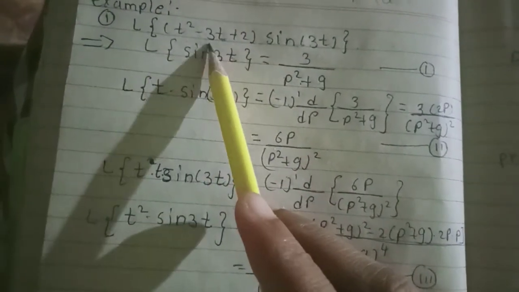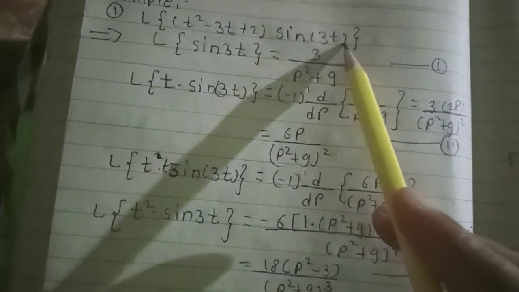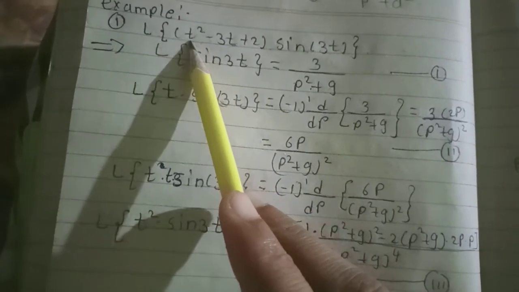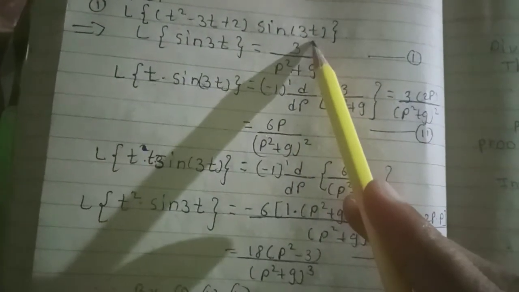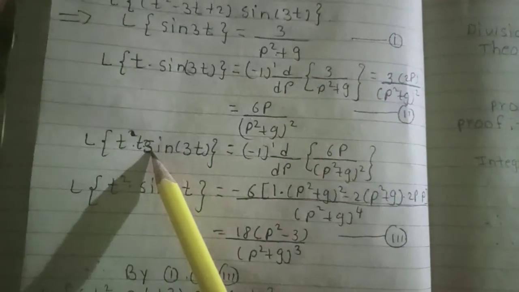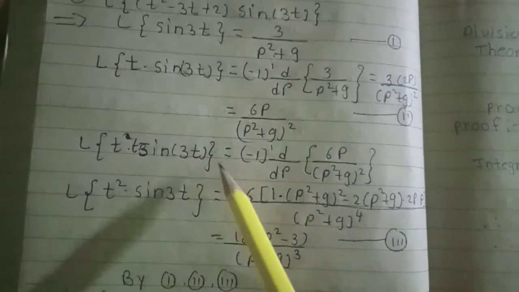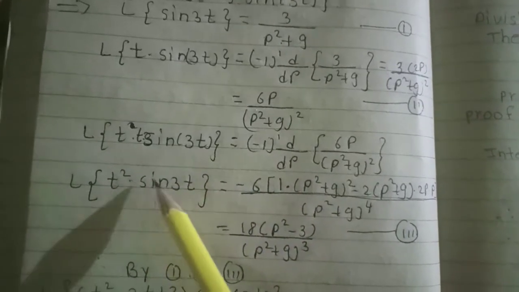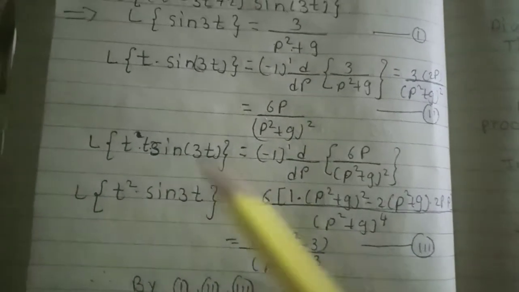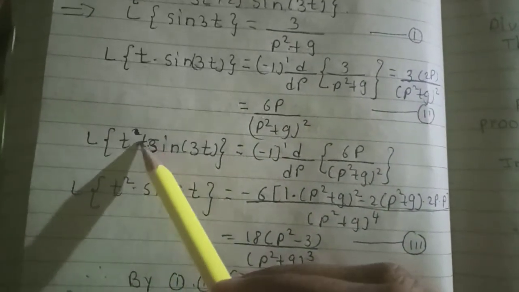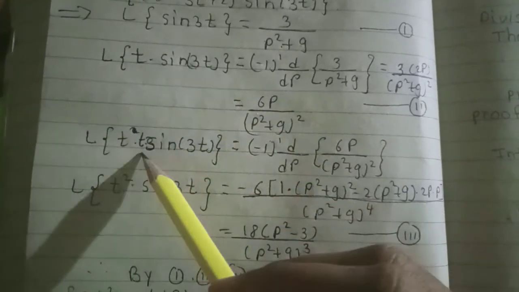Then we require the value of t into sine 3t, and we also find the value of t square into sine 3t. Here we find the Laplace transform of t square into sine 3t. For simplification, we also use the value of t into sine 3t.